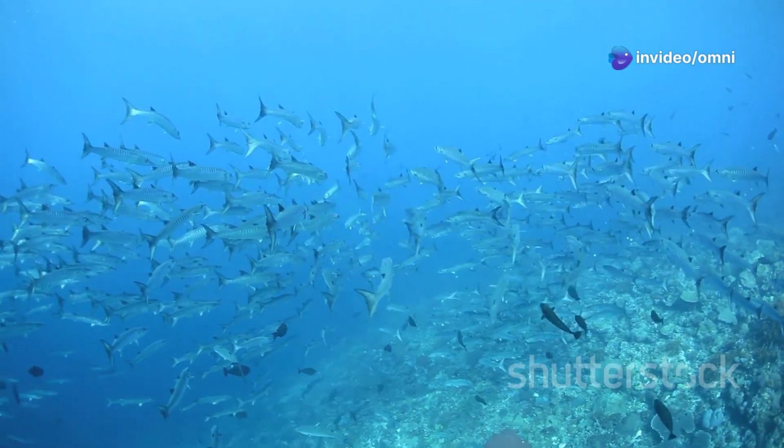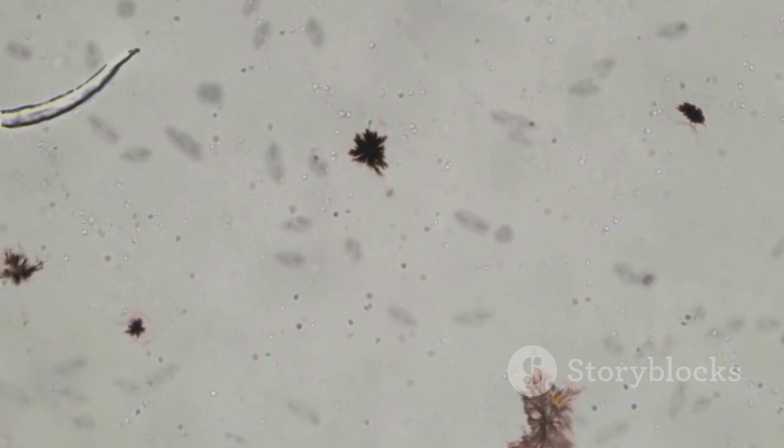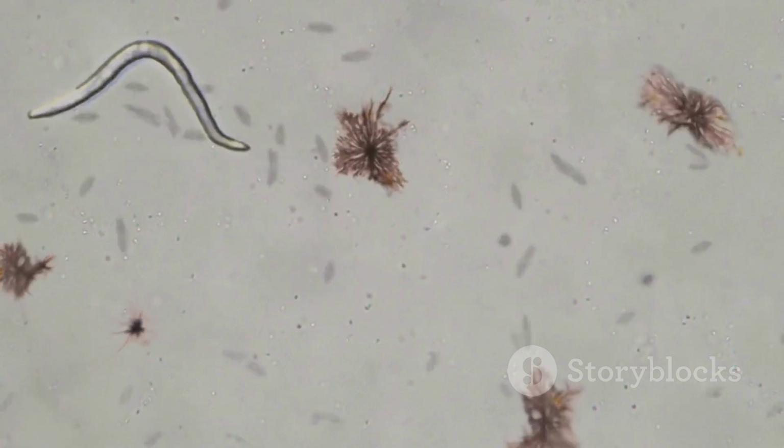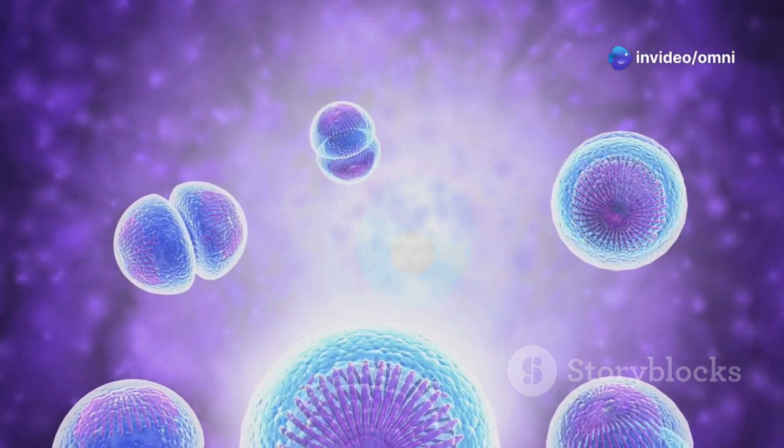Metaphase is like a school of fish swimming in perfect formation. The chromosomes line up at the center of the cell, ready to be divided. This ensures that each daughter cell receives an equal number of chromosomes.